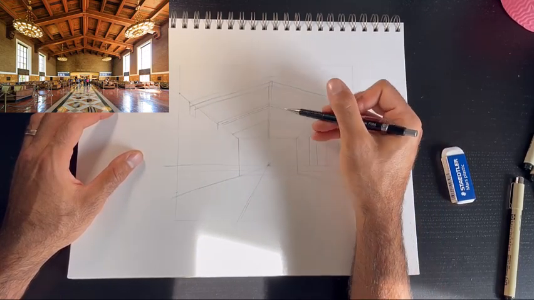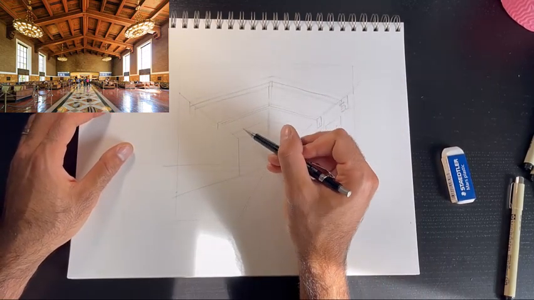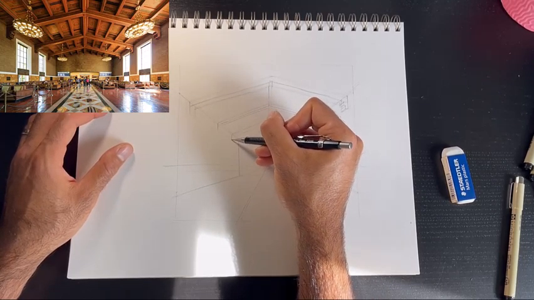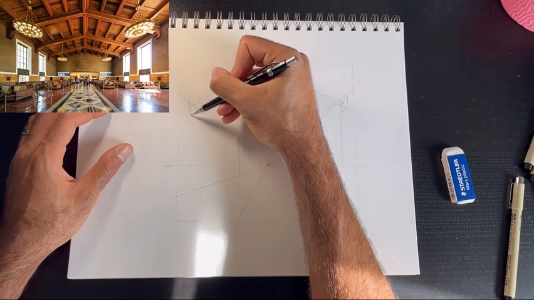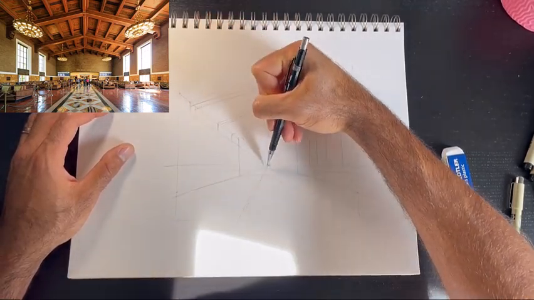So again, we can add detail as we go, but here is that second to the end. And again, I know the height of this because of this vanishing point line, or this perspective line here.